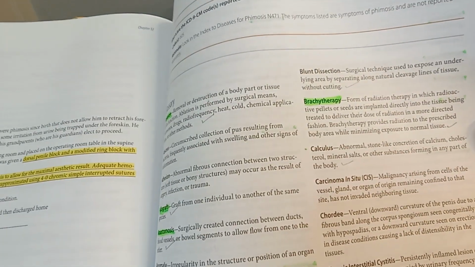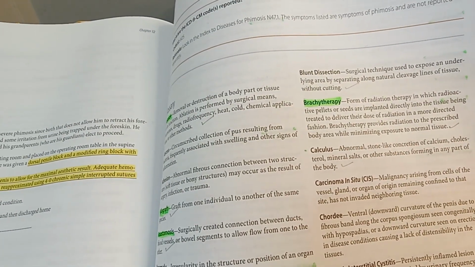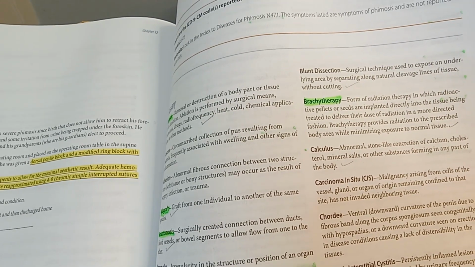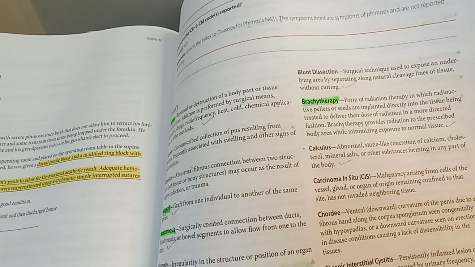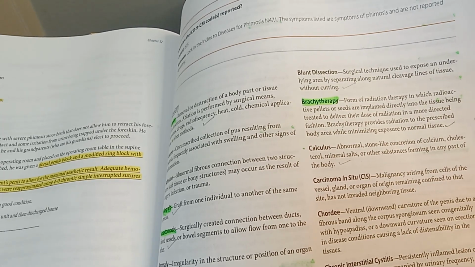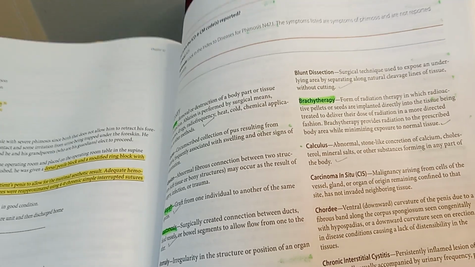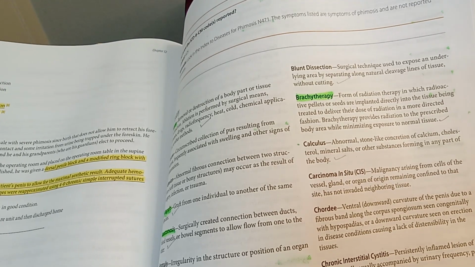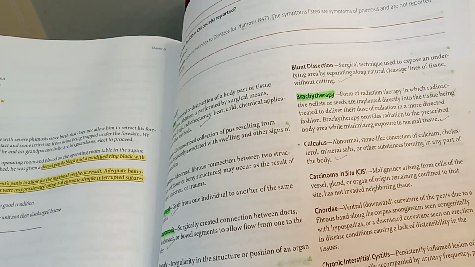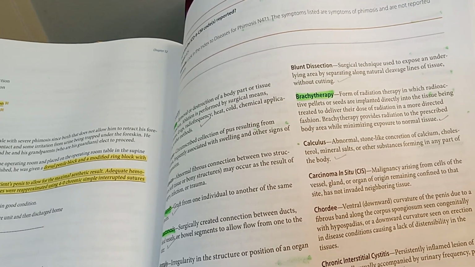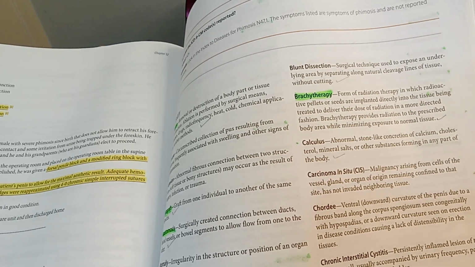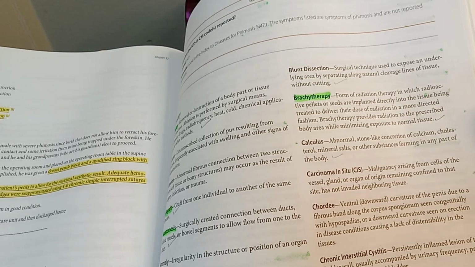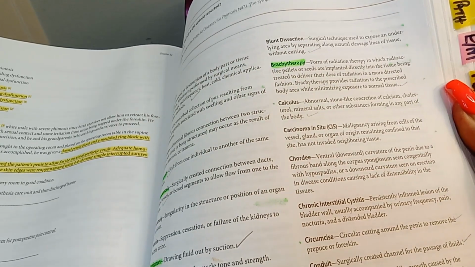I'm pulling my book close up. Brachytherapy. You're going to see brachytherapy also in medicine. I think it's medicine. You're going to see that again. Calculus, carcinoma is too. Malignancy. So sometimes you might not see the word cancer, but you might see the word carcinoma, or you might see malignancy. Okay? All right.